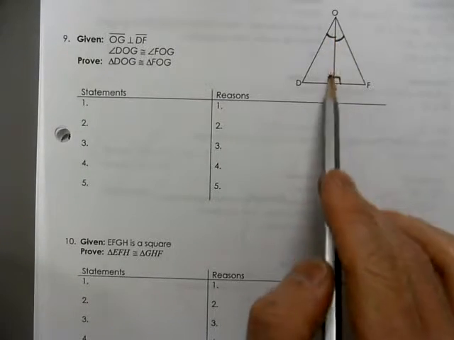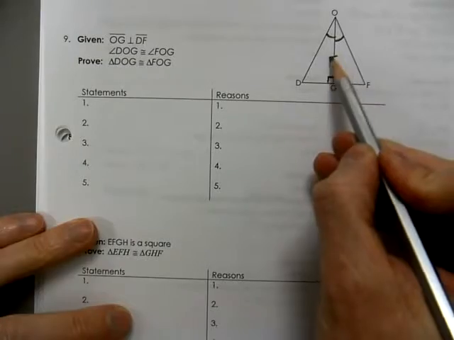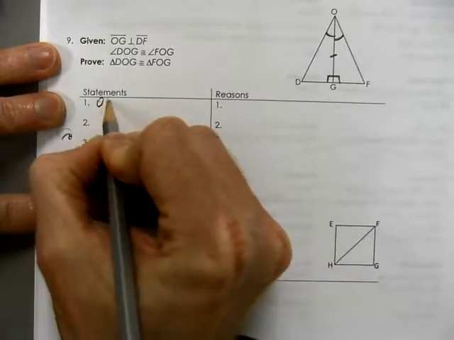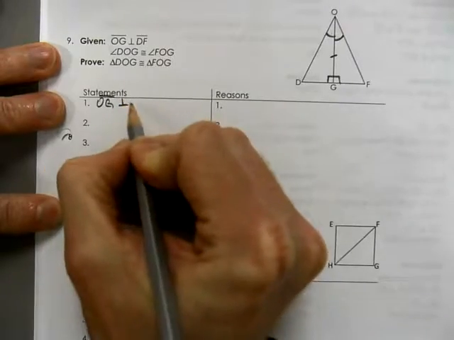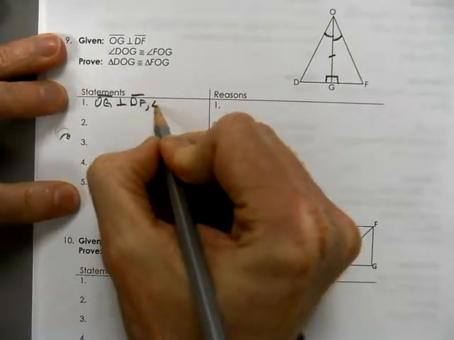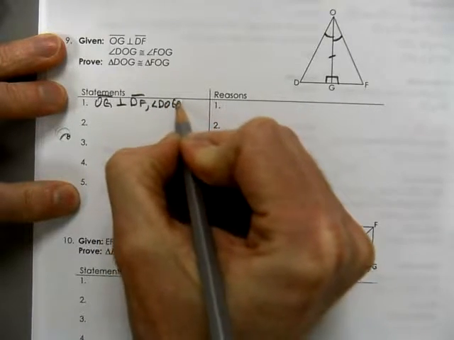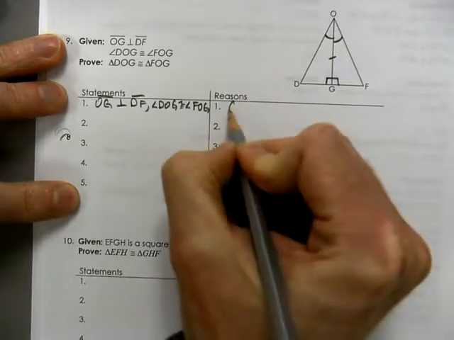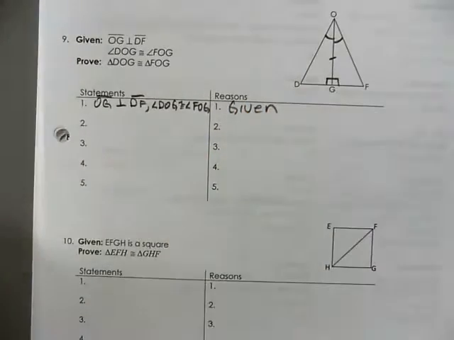So now we have two A's and the S that is in between, the reflexive side. So OG is perpendicular to DF, and angle DOG is congruent to angle FOG. That's all part of the given.